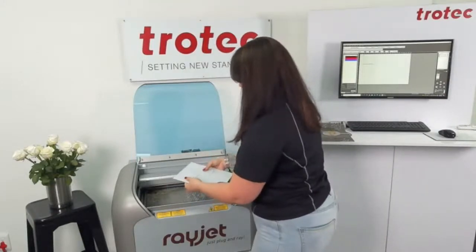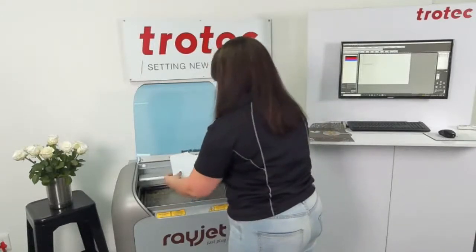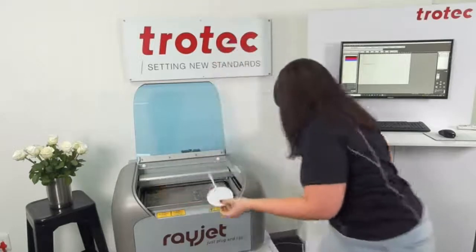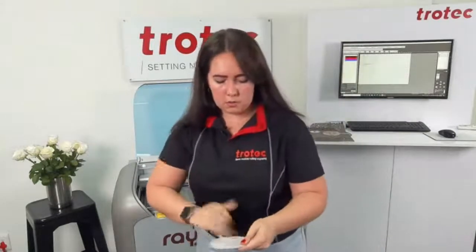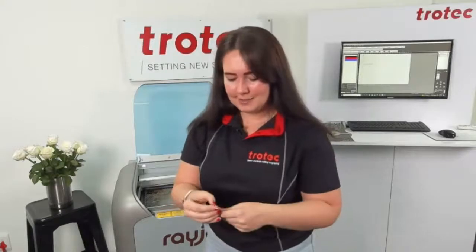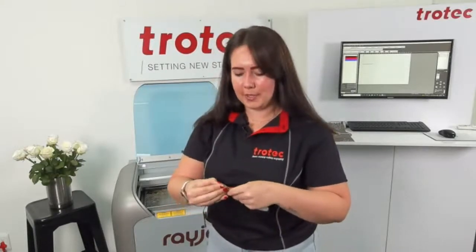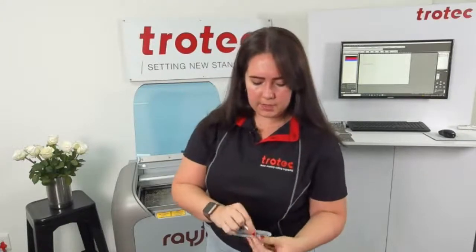All right, so it is done. So we're just going to pop that out there. Excess. I'm just going to clean it as best as I can with my hands. Probably should have had a cloth to do this. As they say, hindsight is 20/20, right? All right, and we peel off the protective layer.